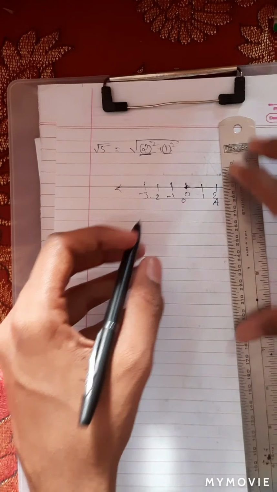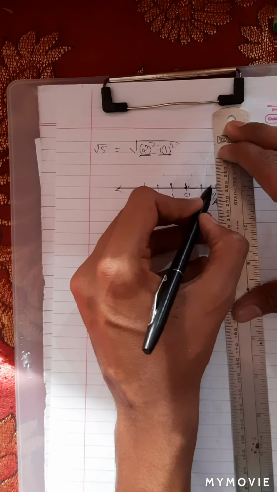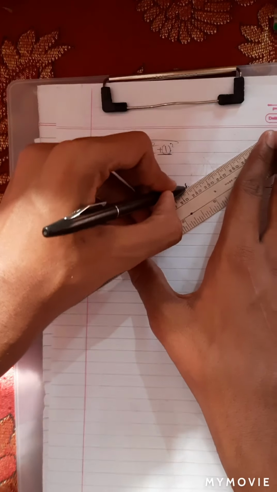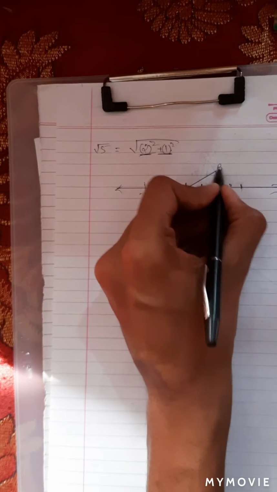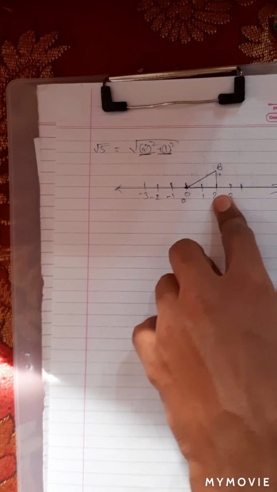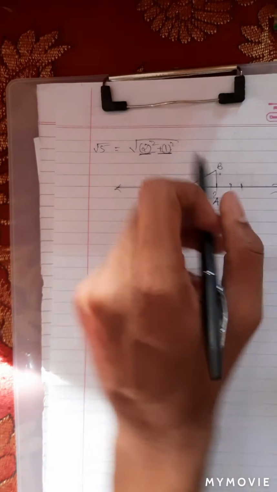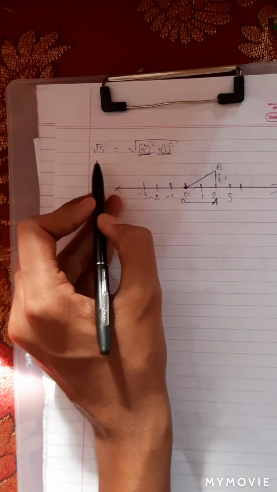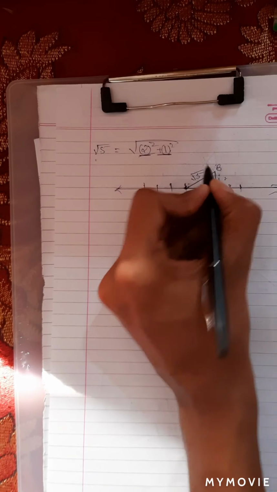And now at an angle of 90 degrees, I draw a line of 1 centimeter, as my perpendicular is 1 centimeter. So here comes my 1 centimeter line, and now I will join O to that point and name this point B. As you can see, OA is 2 centimeter and AB is 1 centimeter. So according to Pythagoras theorem, base square plus perpendicular square gives hypotenuse square. So our hypotenuse is root 5. This is under root 5.